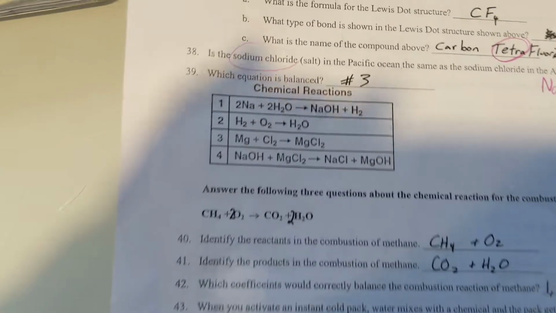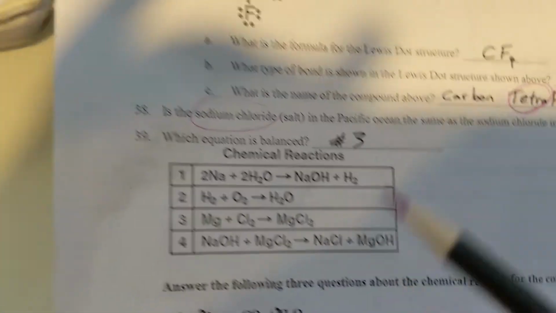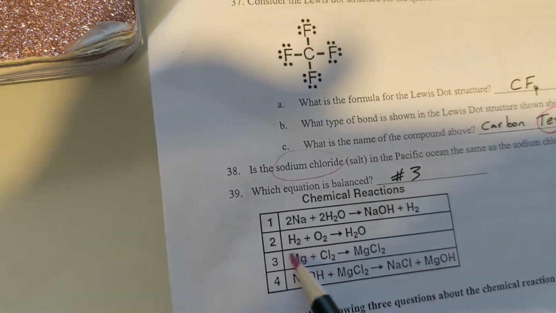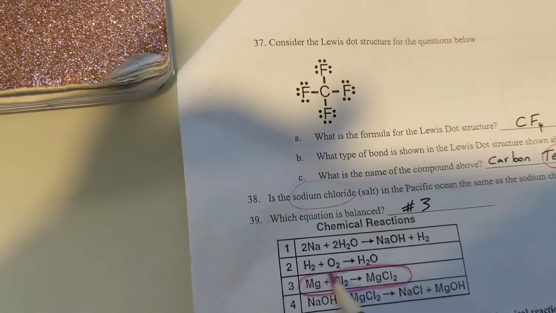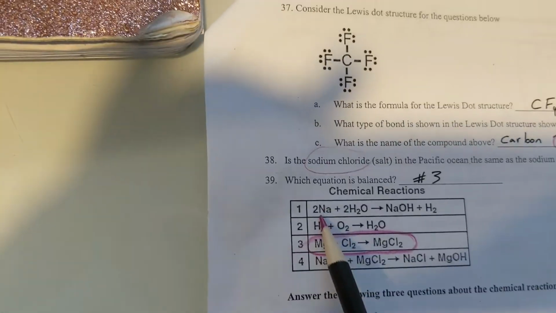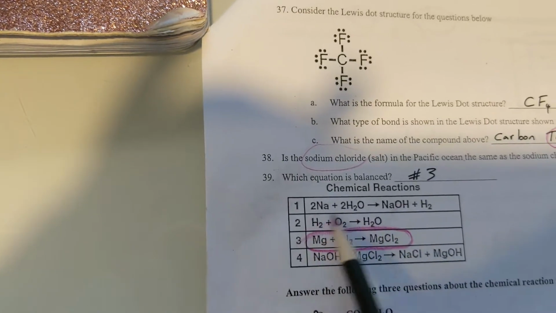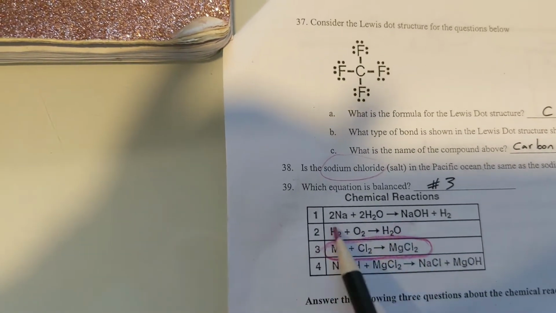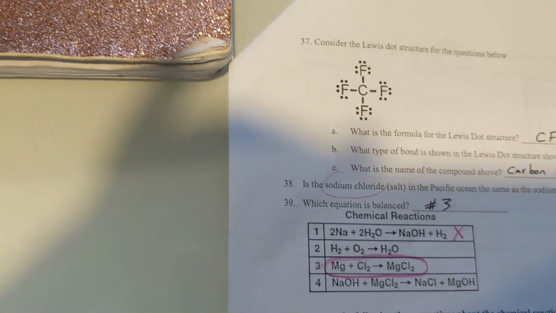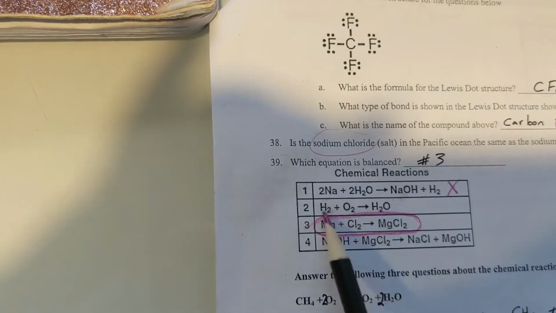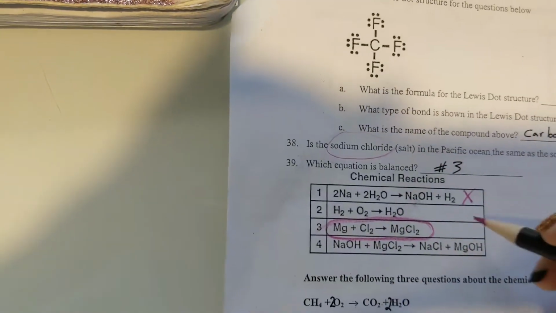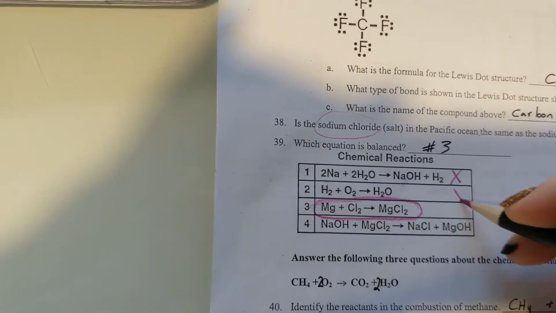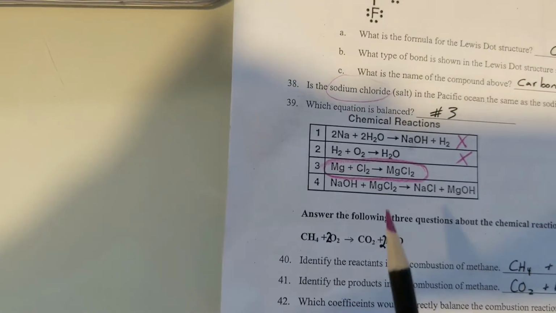Question 39 is asking us to look at this chart and tell which equation is balanced. And the only one that has the same number of every element on both sides is equation 3 here. If I take a quick peek at the first one, I can see that the first one has an unequal number of sodiums. That's how I know that one's not balanced. The second one has an equal number of hydrogens on each side, but it doesn't have an equal number of oxygens on each side, so that one's not balanced either.